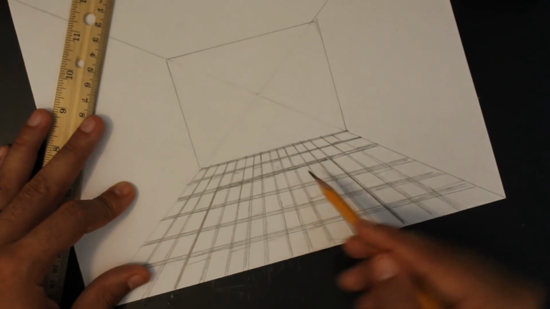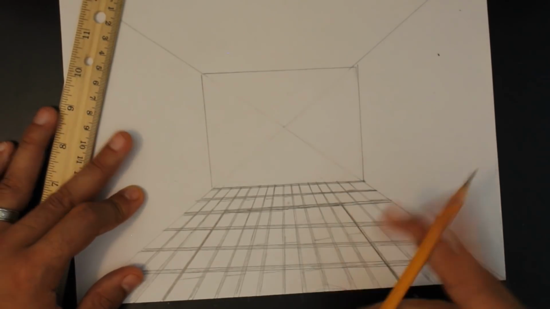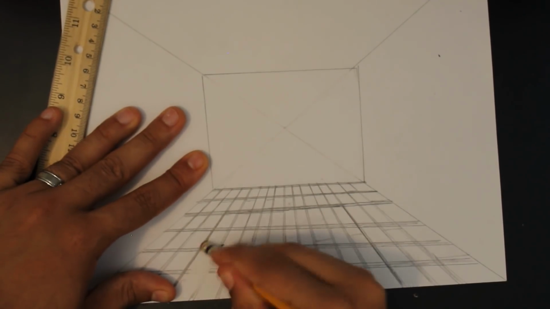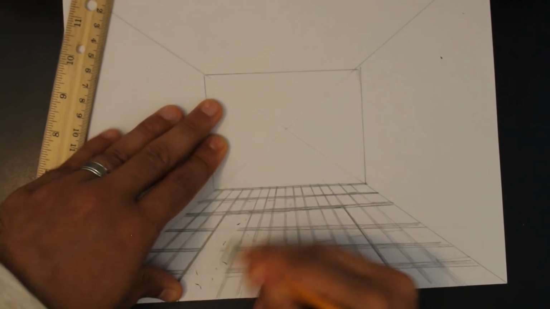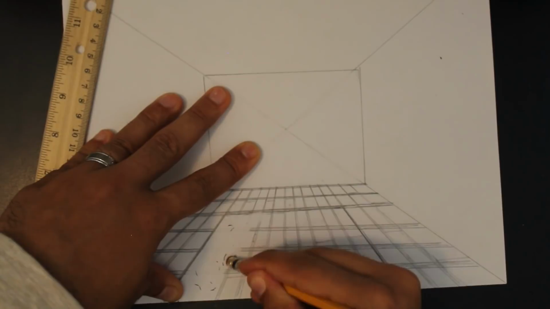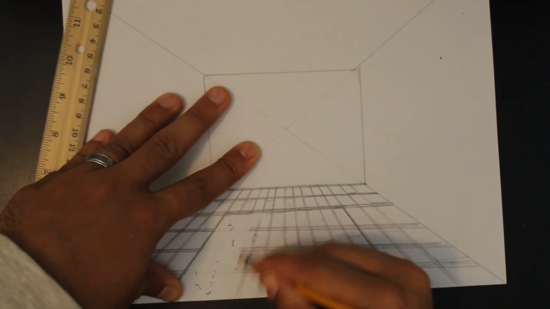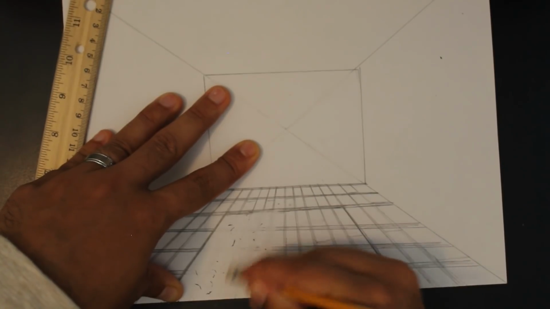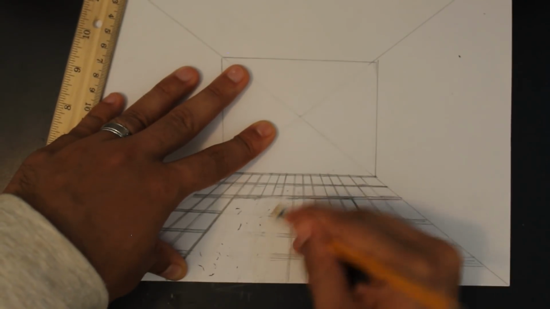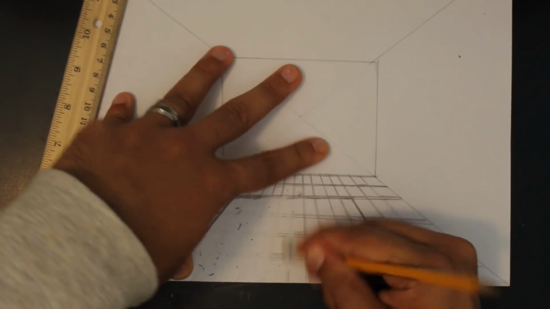Carpet or rug, yeah, it's a rug, and that would be overlapping the floor, so you want to be able to see the tile there. Because it would be a rug.